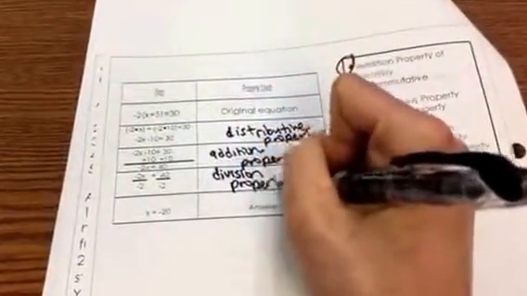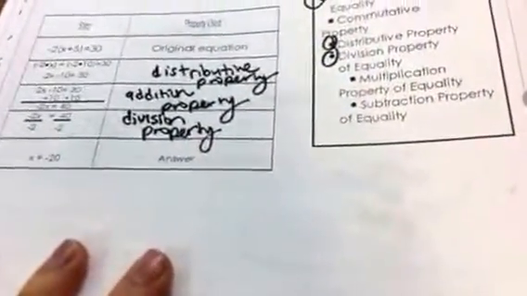And that's really it. We're not going to get that much into detail. You guys already know these steps. You just haven't put a name to it. So today, all we needed to do was to put a name to it.